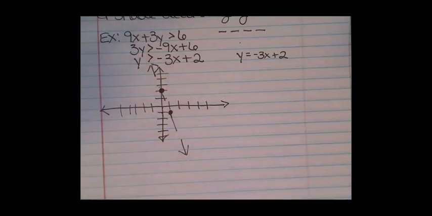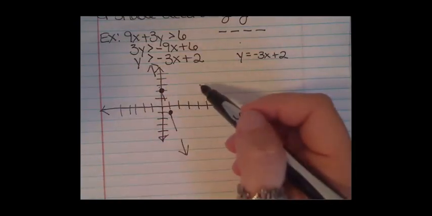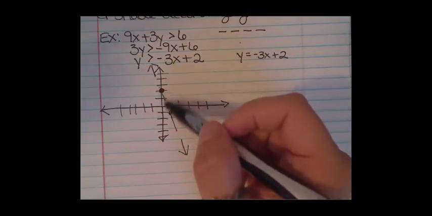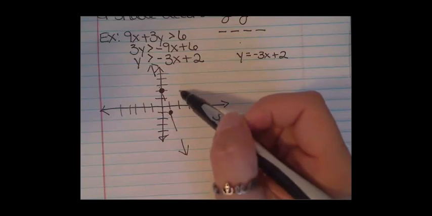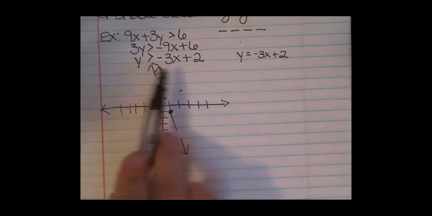This is where we're going to pick a test point. It does not matter which side, and it does not matter which point, as long as we pick a point that's on that side. So right here we could pick the point (2, 2), because that's over here. And we could plug in 2 and 2 and work it out.